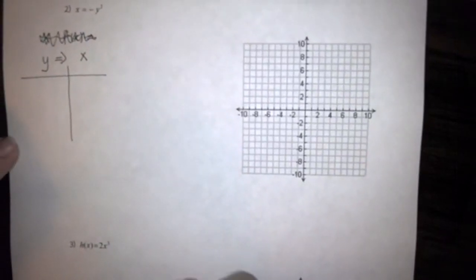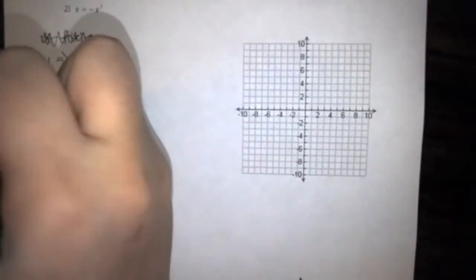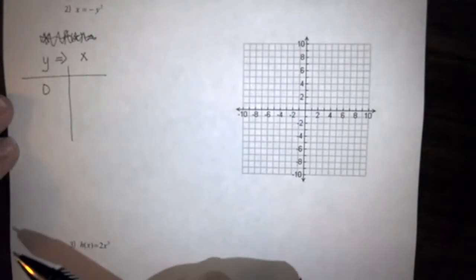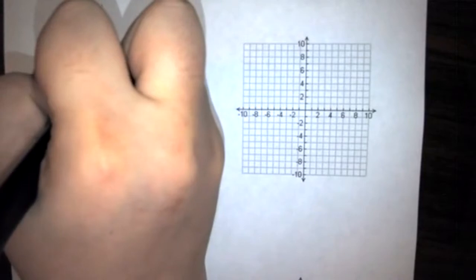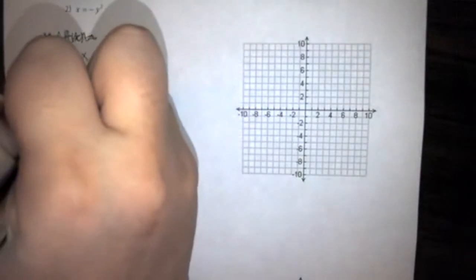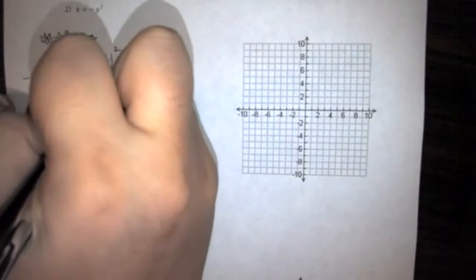Alright, so here the first thing I would do is start with, what happens if my y is 0? Well, we have to plug it in. So this is negative of 0 squared, which gives me a 0.